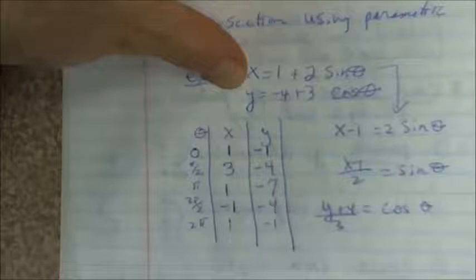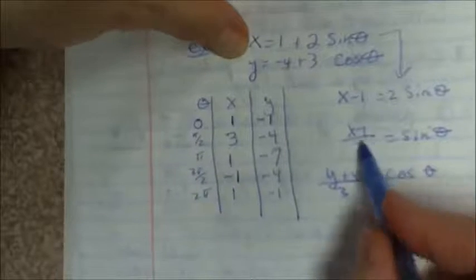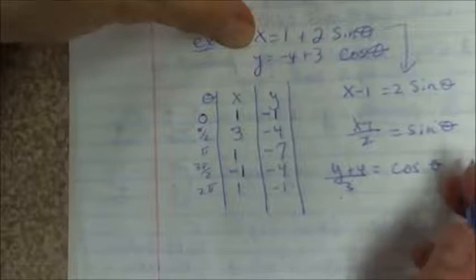So because sine squared plus cosine squared is equal to 1, you're going to square this and set it equal to 1. So right here we have (x minus 1) squared all over 2 squared, which is 4, plus (y plus 4) squared all over 3 squared, which is 9, is equal to 1.